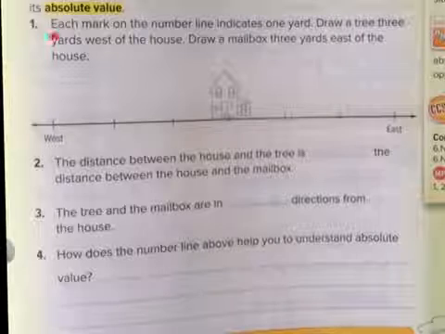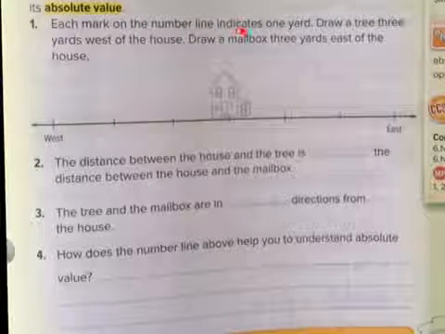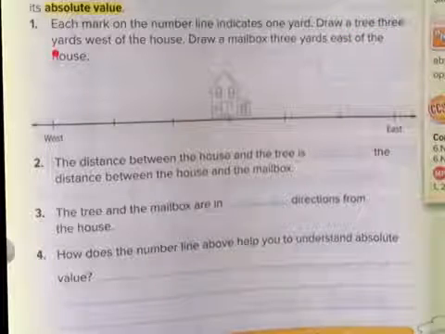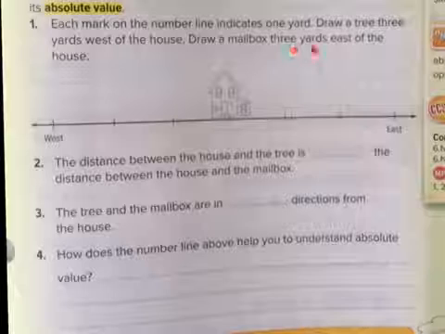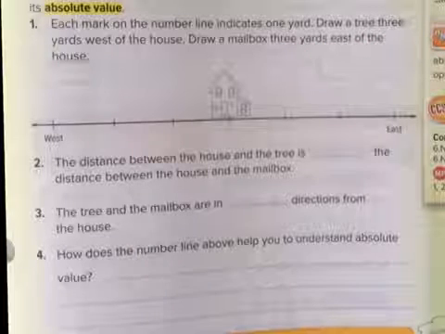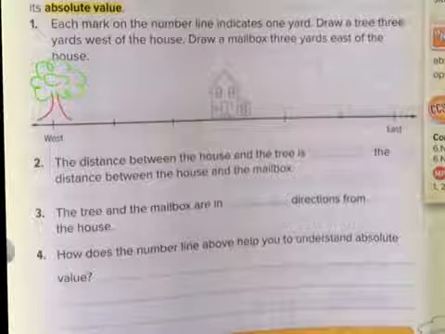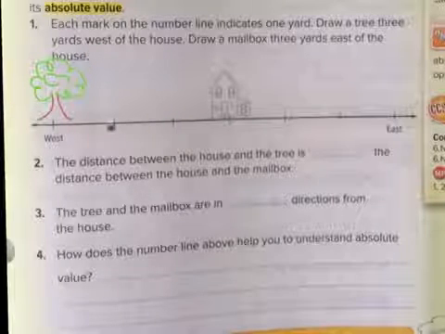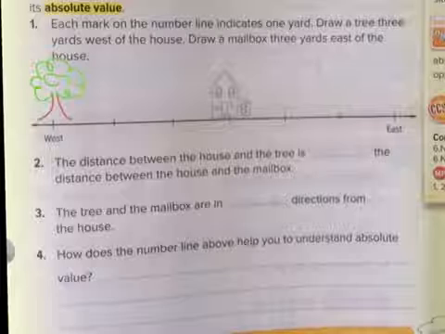Let's look at this example. Each mark on the number line indicates 1 yard. Draw a tree 3 yards west of the house. Draw a mailbox 3 yards east of the house. So, draw a tree 3 yards west of the house, 3 yards, and they say that each one of these is a yard. Obviously, it's not proportional, right? A yard is much smaller than that.